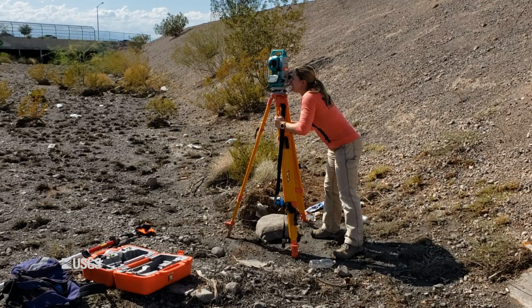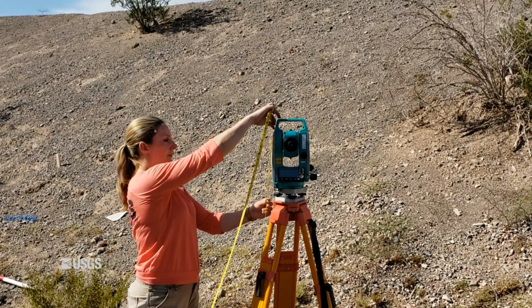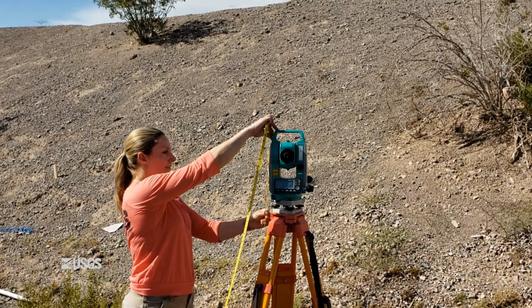Look in the scope on the side of the total station to set up the instrument exactly over your point of reference. Tape up from that point to the line or marking that's even with the instrument eyepiece to determine the height of the instrument over the point.